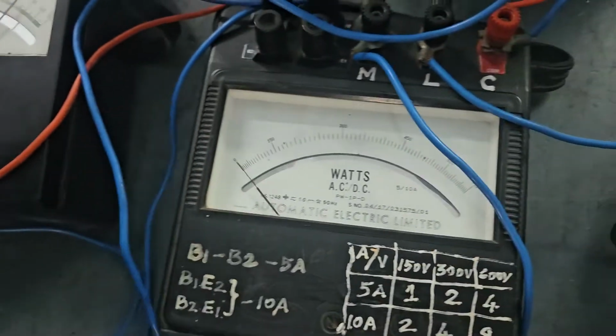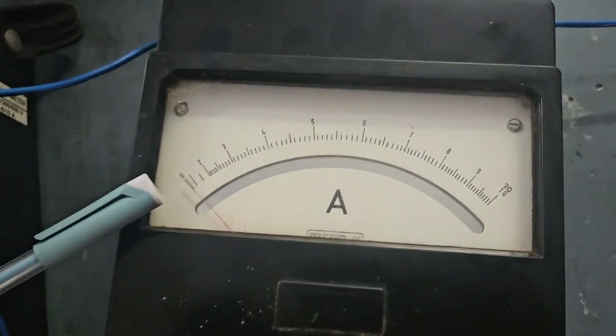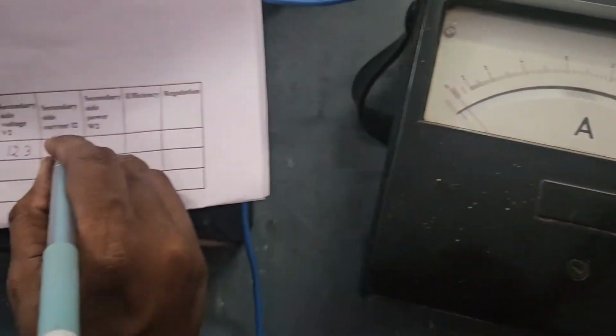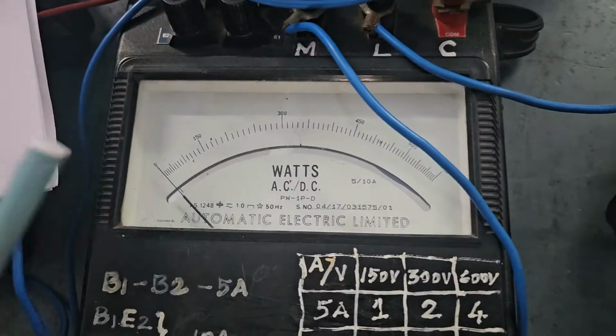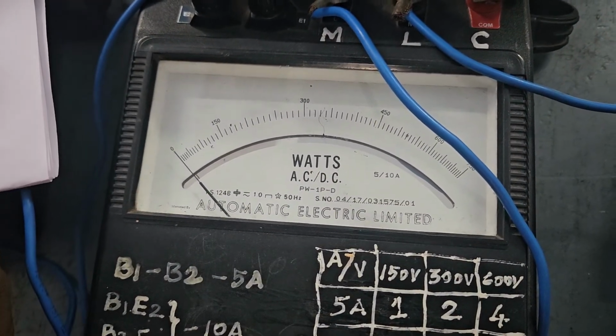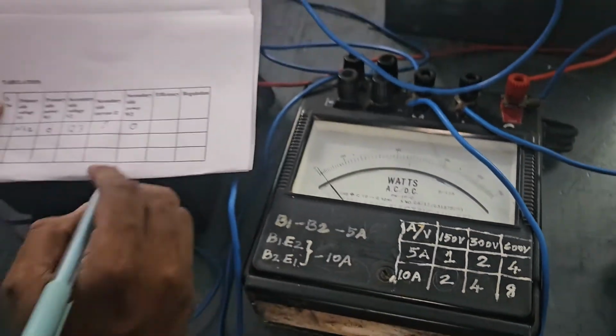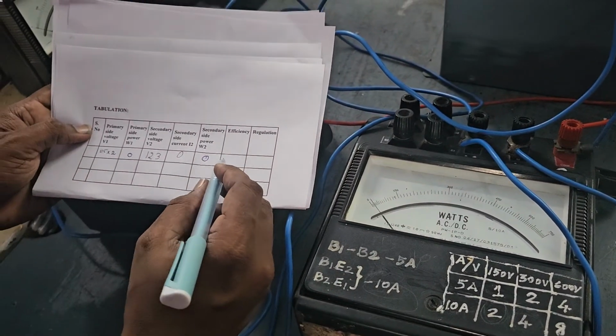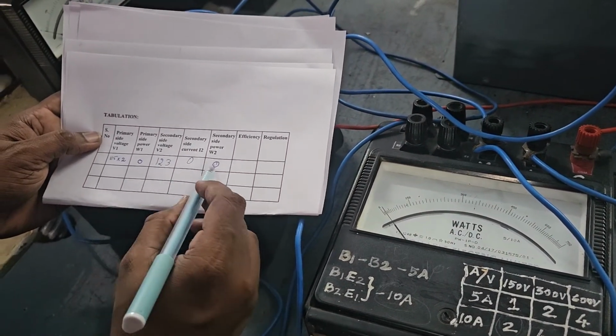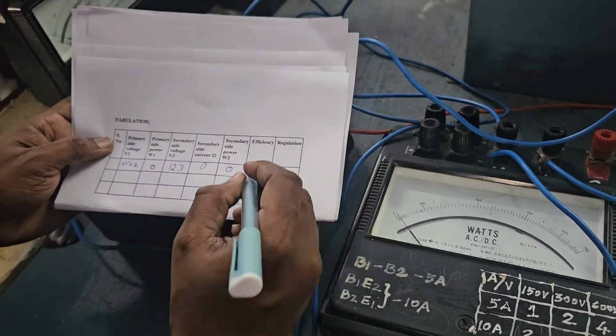Then let's see the secondary side current, which is again 0 ampere. Now let's see secondary side power, which also is still 0. Okay. Now if I calculate efficiency for this case, output power by input power, which is 0 by 0, I'll get efficiency 0.